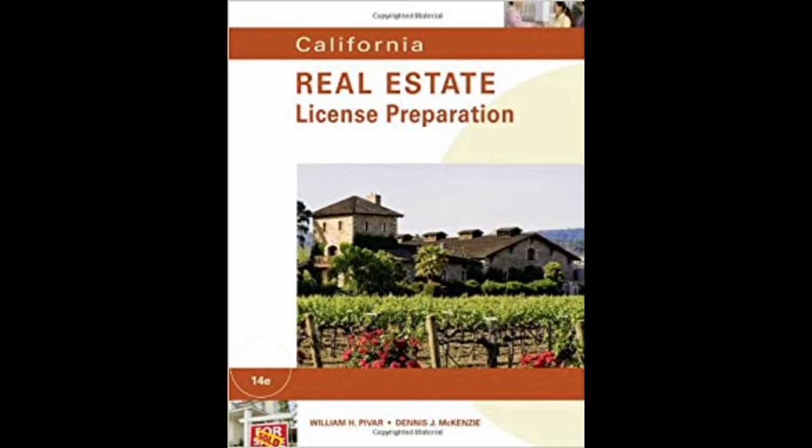Real estate salesperson's license. An applicant for a real estate salesperson's license must be at least 18 years old at the time the license is issued. The applicant must pass a qualifying exam and meet educational requirements.